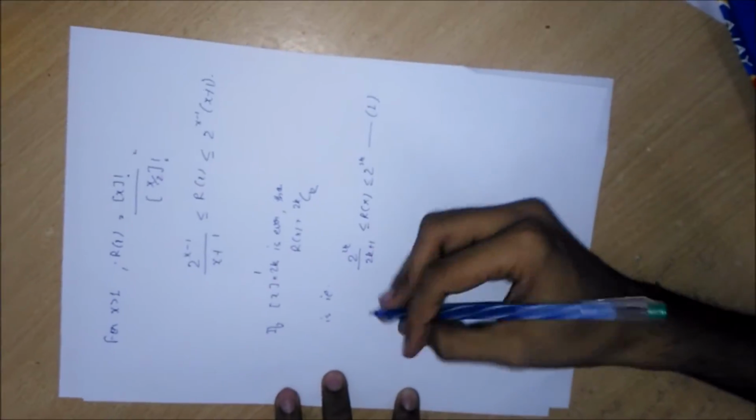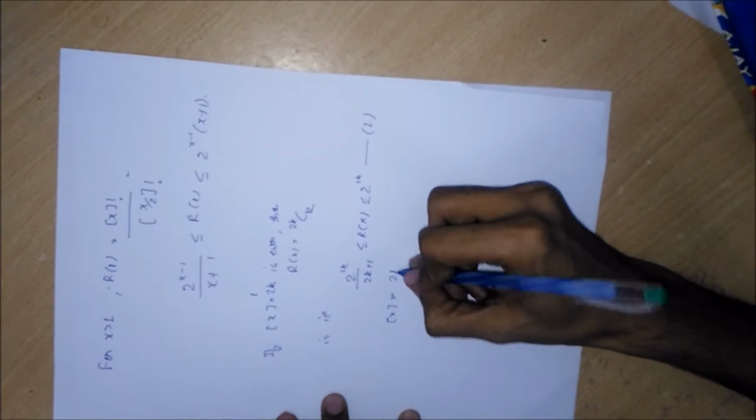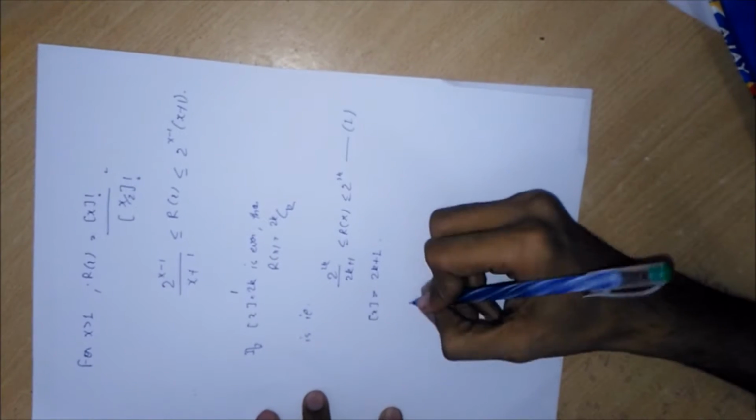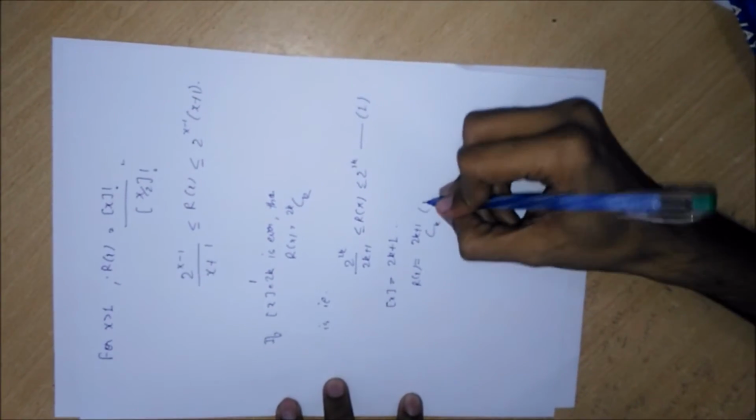Similarly, it can be proved for the odd case also, which states that if the integral part of 2x is 2k plus 1, then r of x is equal to 2k plus 1 choose k into k plus 1.